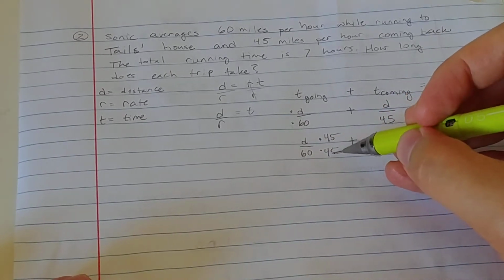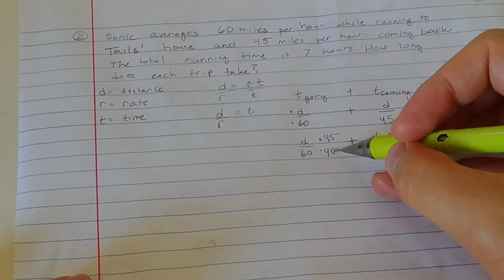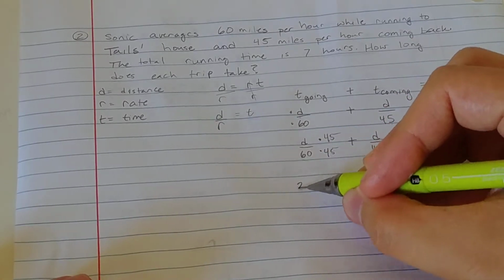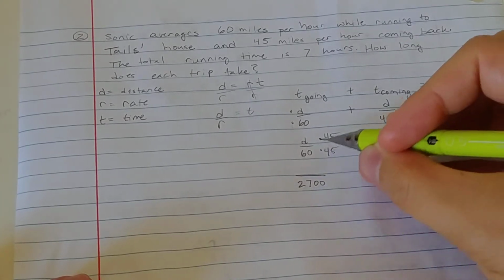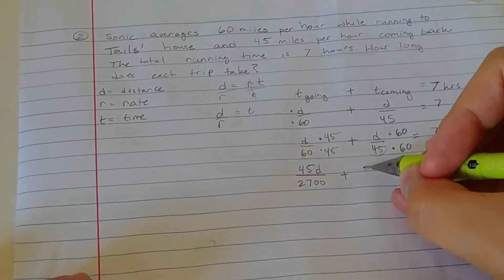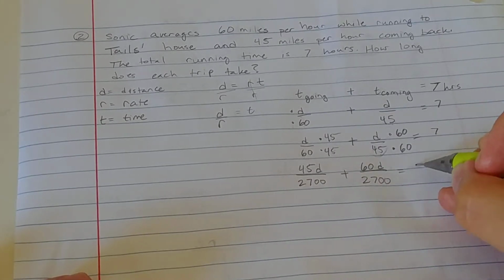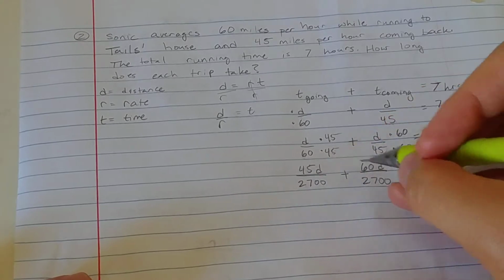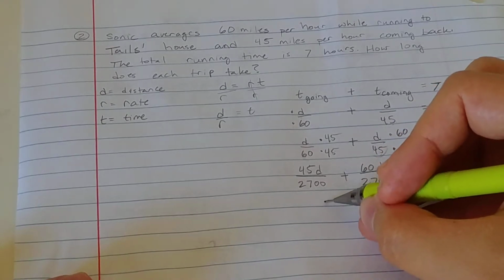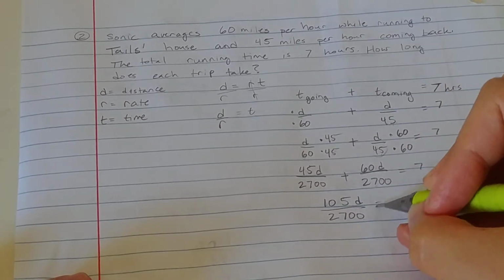So 60 times 45, that's going to give us 6 times 4 is 24, and then 6 times 5 is 30, so 2,700 over 45 times d, or 45d, plus 60 times d over 2,700 equals 7. Right, so now the denominators are the same, so now we can add 45 plus 60, which gives us 105d over 2,700 equals 7.